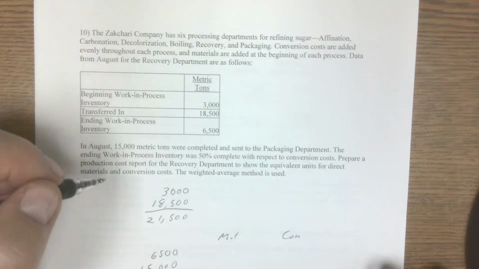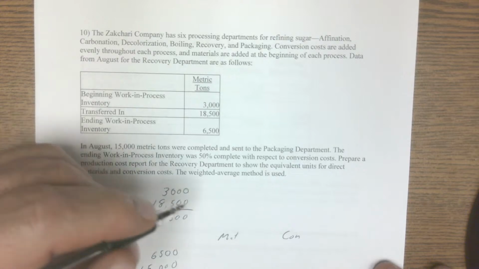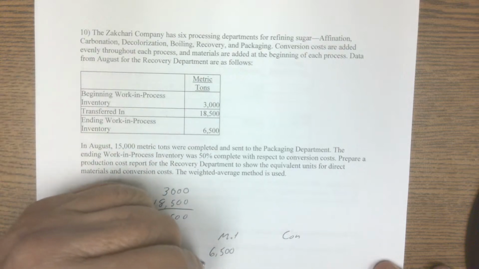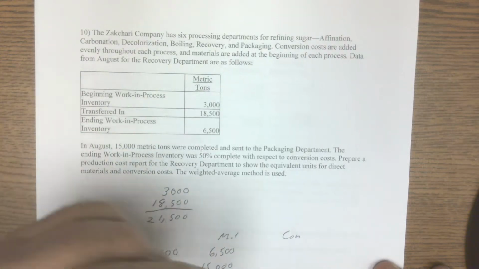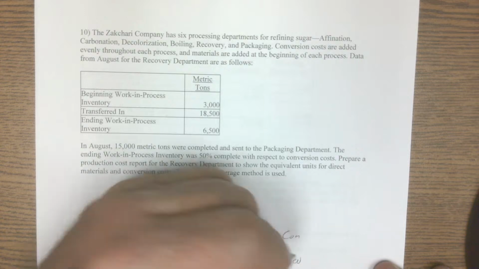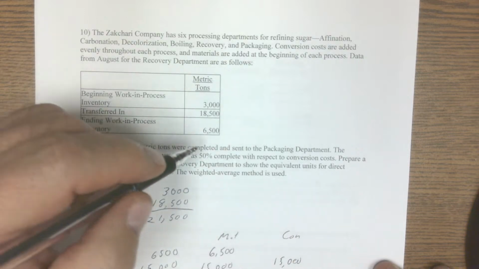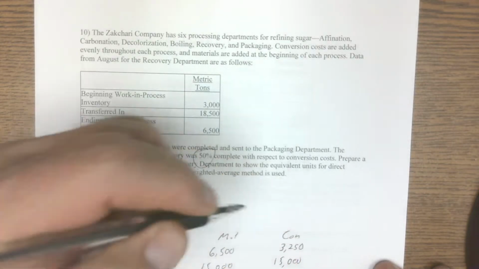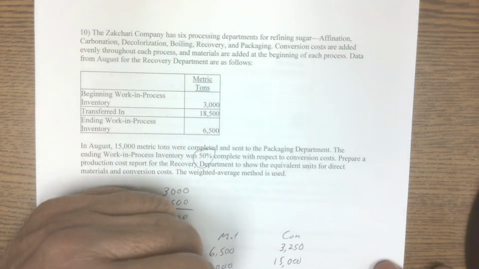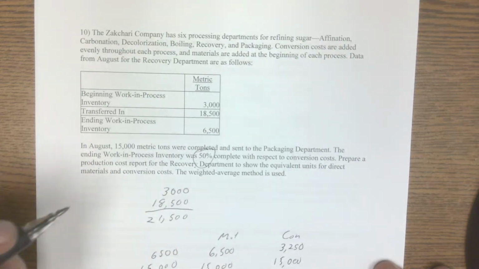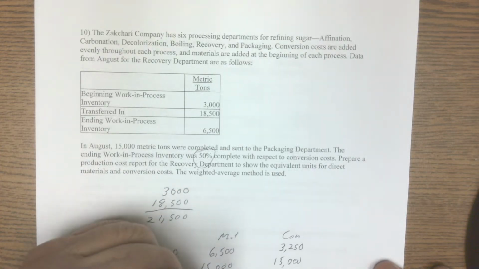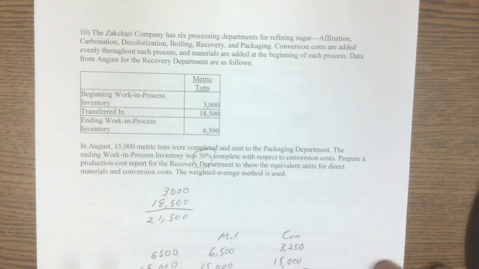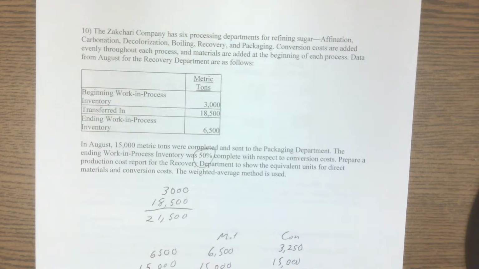And so all they're asking for here is the equivalent units. Remember, materials are 100% there. They're added at the beginning or transferred in. If it's transferred out, we assume anything transferred out is 100% there. And conversion cost is told to be 50% complete. So that will be 3,250. So we have 21,500 equivalent units for materials. We have 18,250 equivalent units for conversion costs.